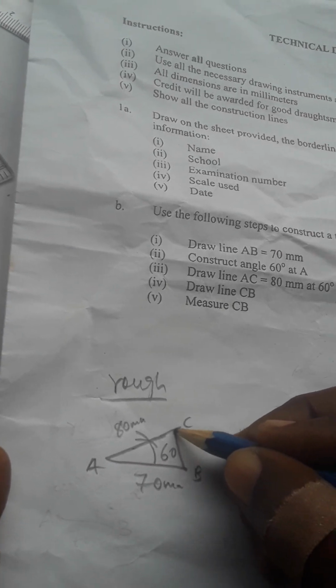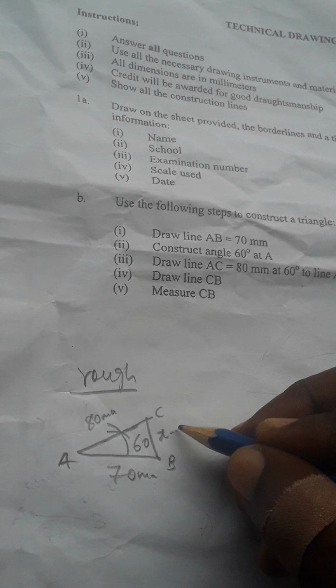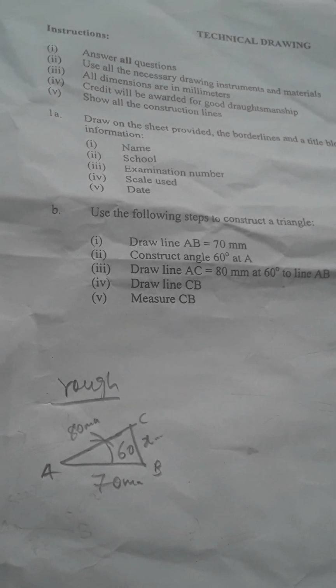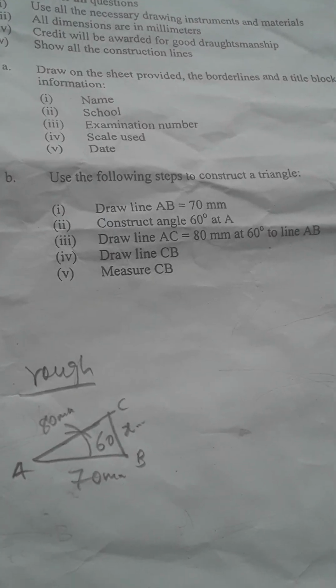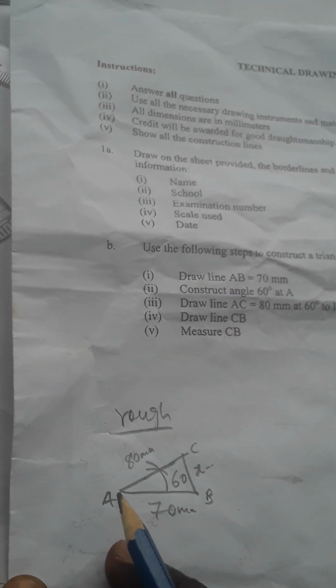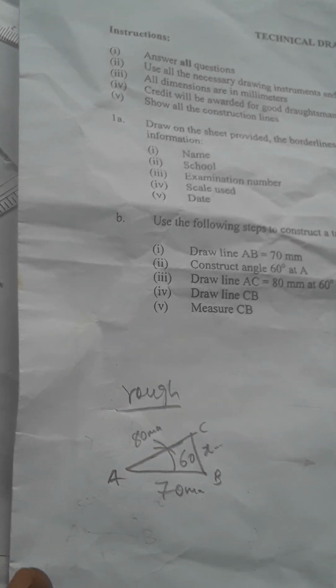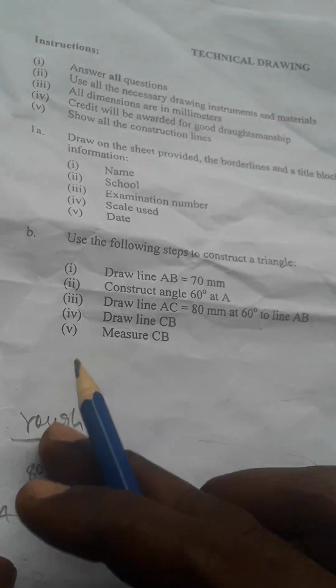So join the point where the line touches. This is X, which is what they are looking for. That's the AC, so that's exactly what it is. After drawing AB and AC in the rough sketch, the next thing you are going to do is start your construction. Now you have a rough sketch of what you want to do.